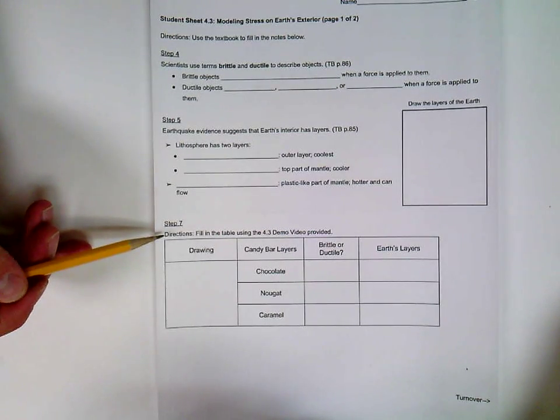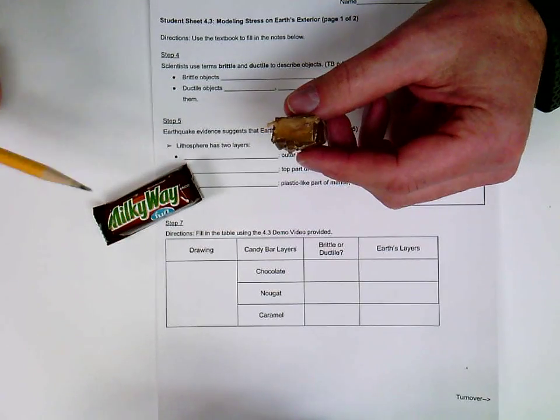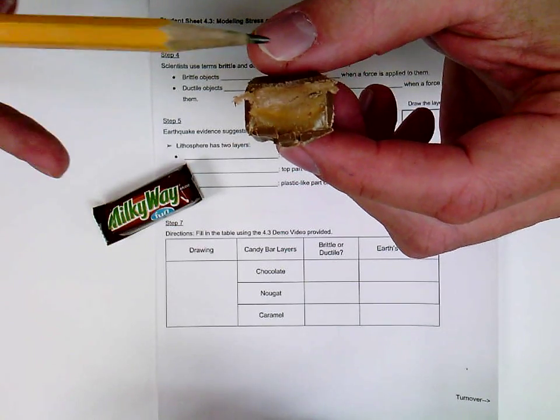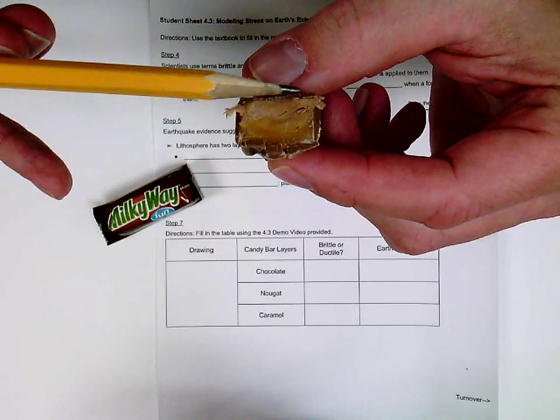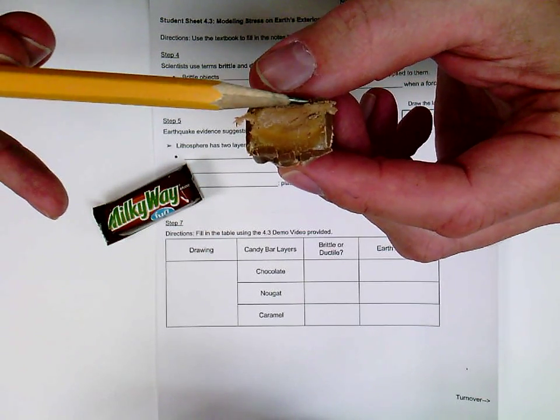We're going to fill in the table using the 4.3 demo video provided. So it's going to seem kind of weird, but we're actually going to turn a Milky Way. Okay, this is a good old-fashioned Milky Way candy bar. All right. And we're going to turn our Milky Way upside down. So the bottom of the Milky Way here actually becomes the top. And then you have, so that's the chocolate right there.